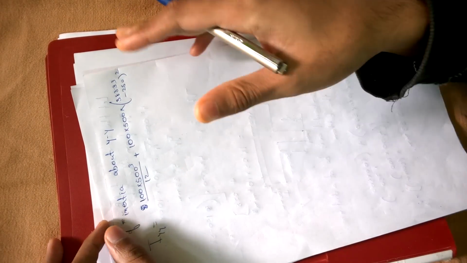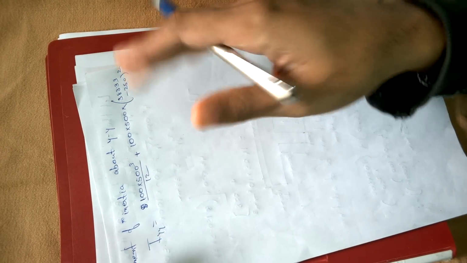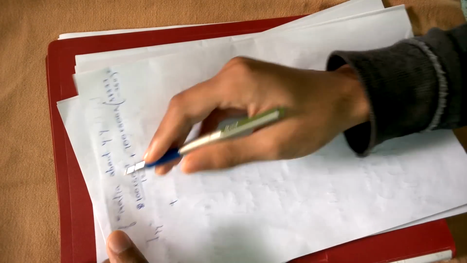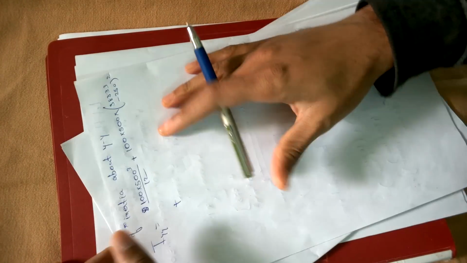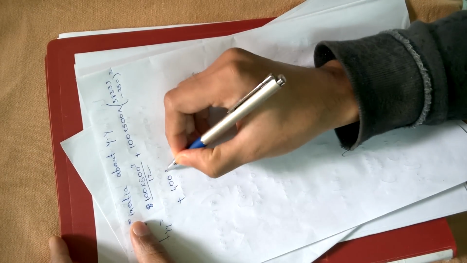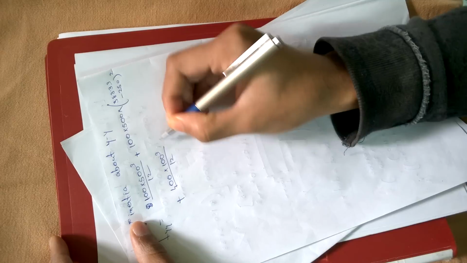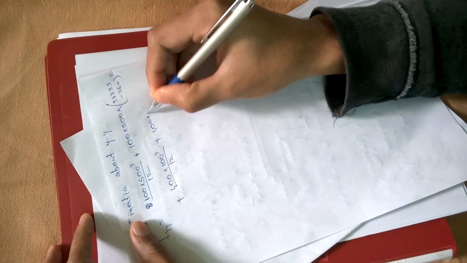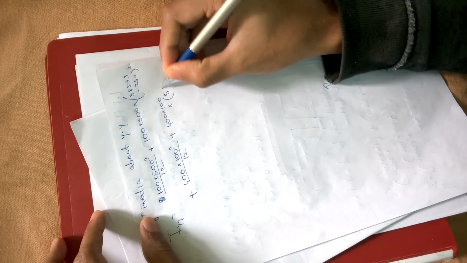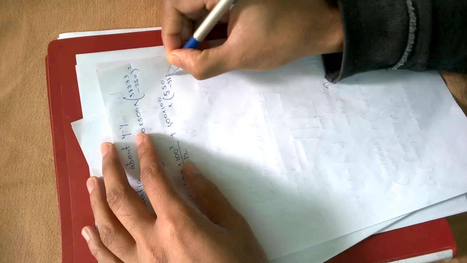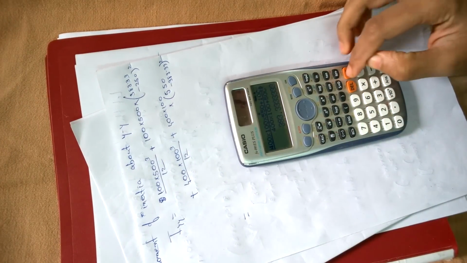Since we are squaring here, it does not matter whether the actual center is above or below, so there is no negative or positive. Again 400 into 100 cube by 12 plus 400 into 100 into (550 minus 383.33) whole square.